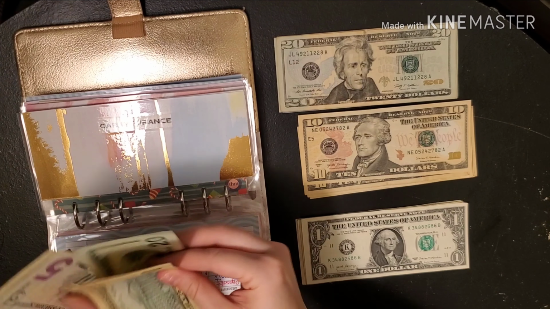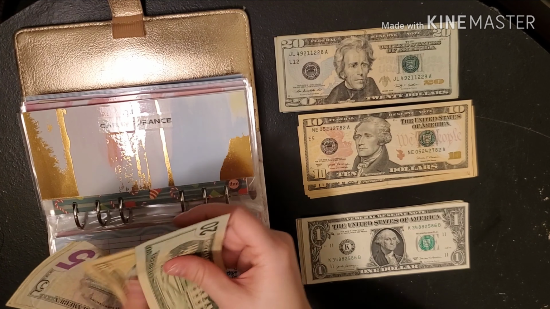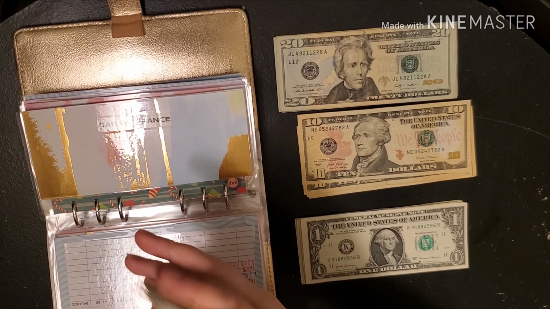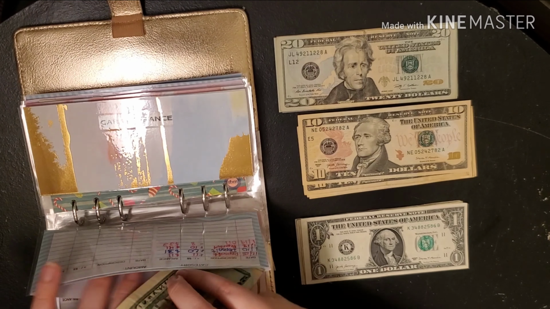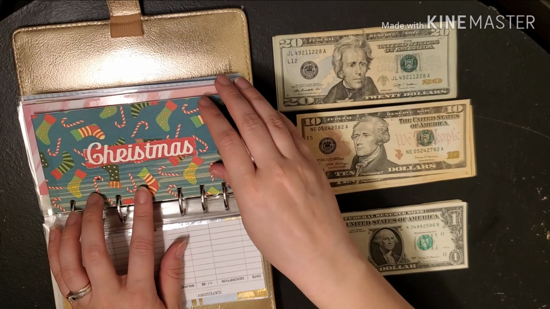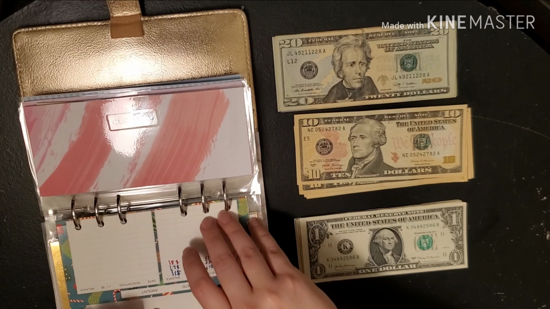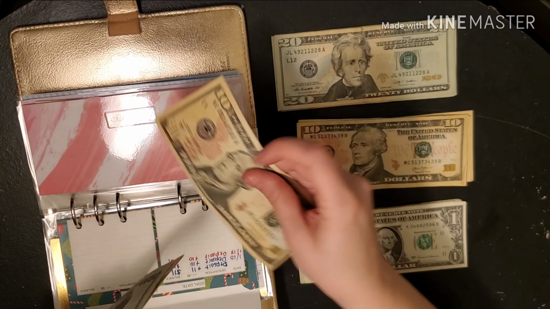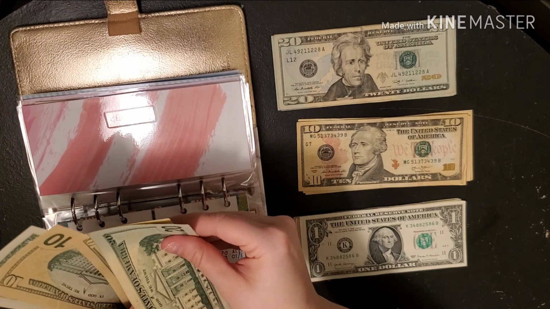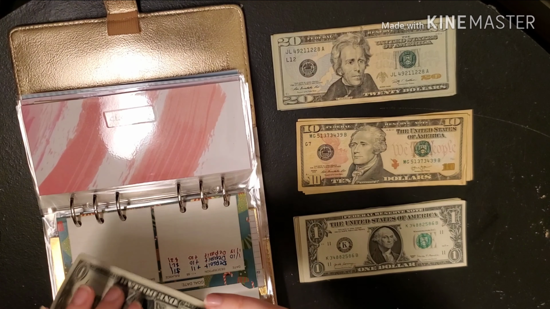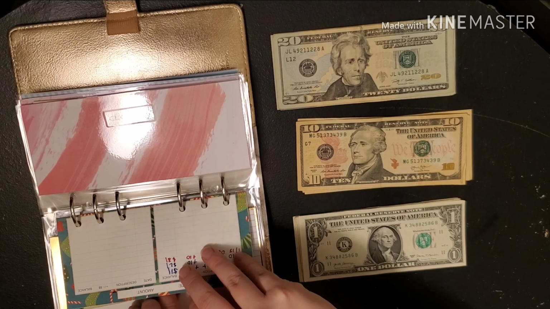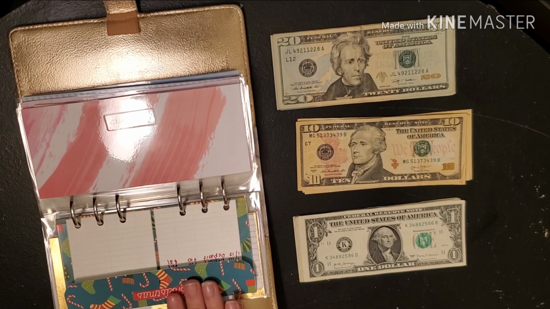So now we have 20, 30, 35, 40, 41, 42, and 43 for car maintenance. Next, we'll be adding for Christmas, and Christmas is getting a 10. So for Christmas, we now have 20, 30, 40, and 41, which is really good because Walmart is doing one of their toy clearances, so I might start hitting those.